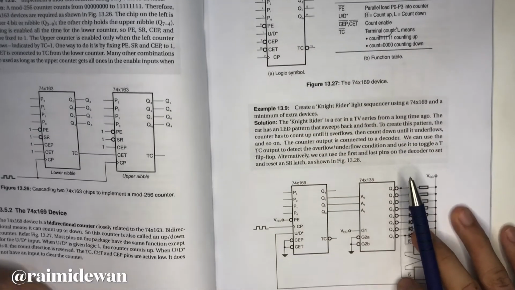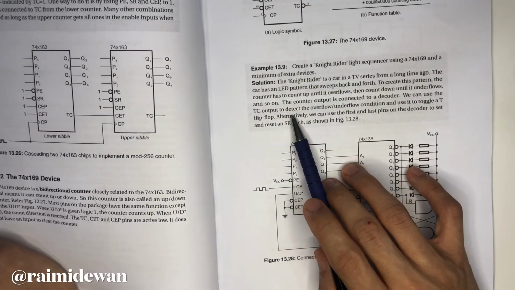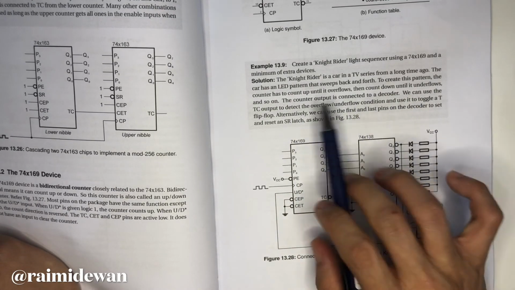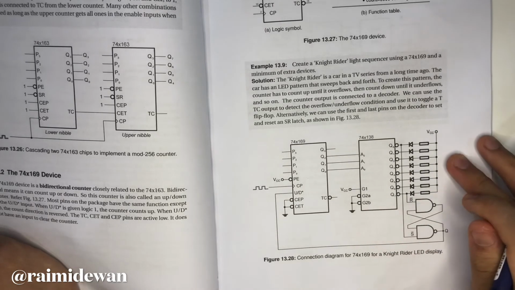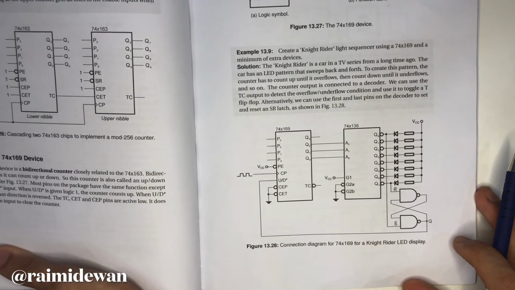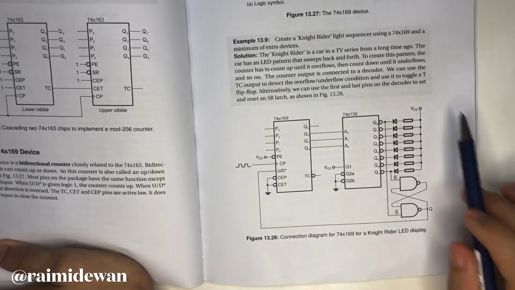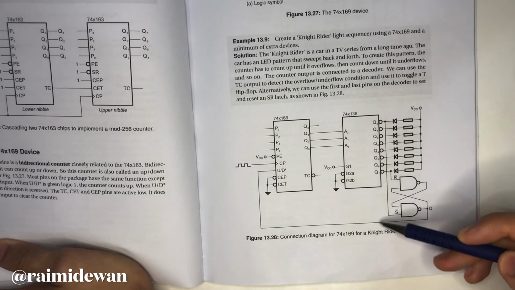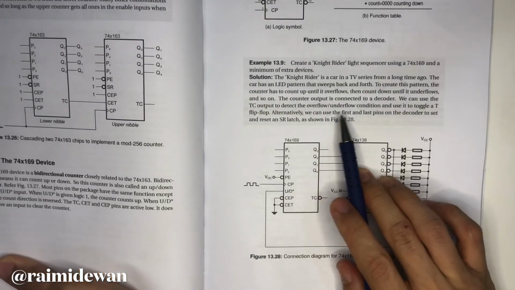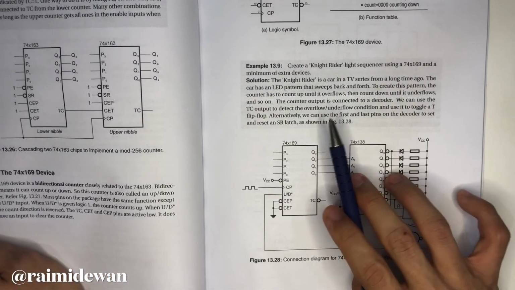We use the TC output to detect the overflow or underflow condition and use it to toggle a T flip-flop. You can see where the T flip-flop is in this figure. Here, correct? This is a flip-flop. We use it to toggle the T flip-flop.